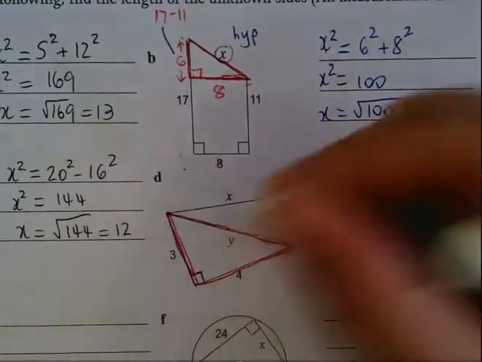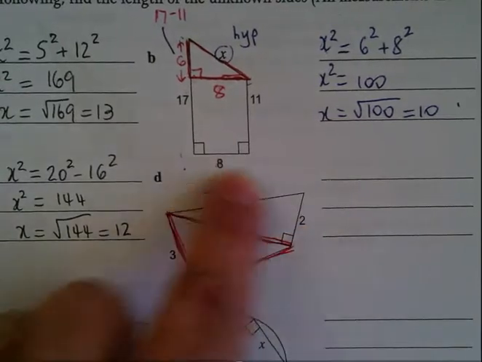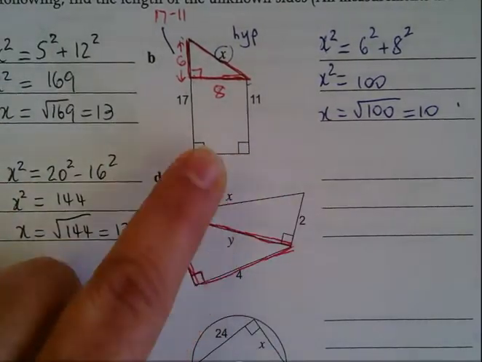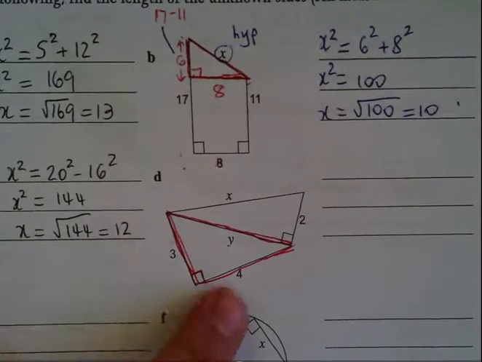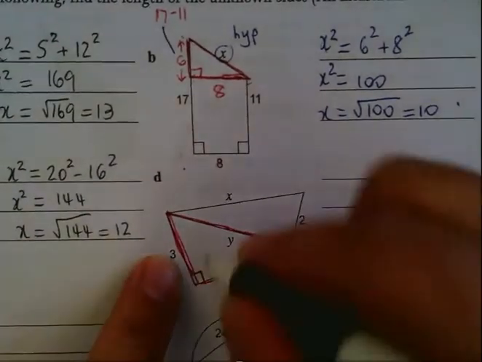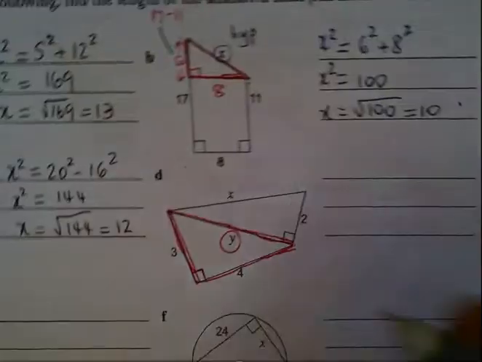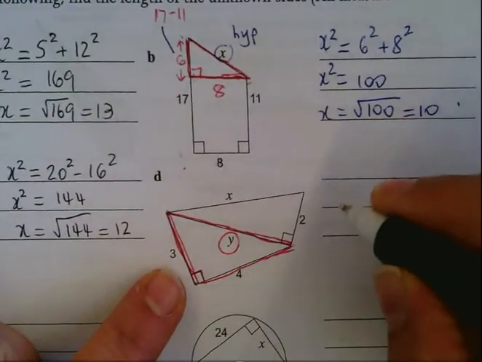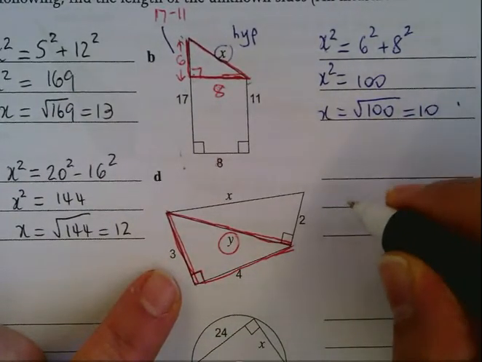Because I've got 2 side lengths in the bottom one, and in the top one, I've got X, 2, and Y. I've got too many unknowns. But in the bottom triangle, I can find the hypotenuse. Some of you will recognize that as a Pythagorean triad.